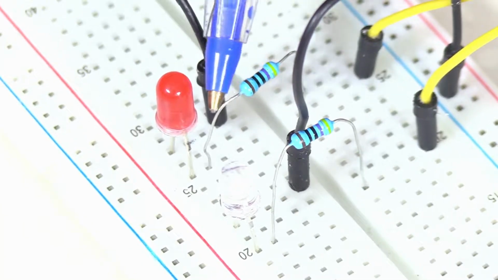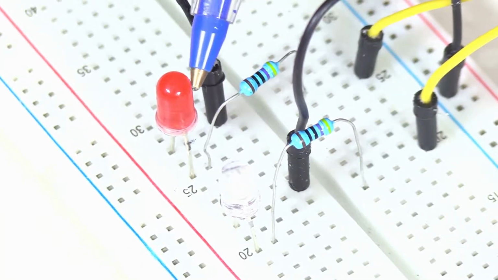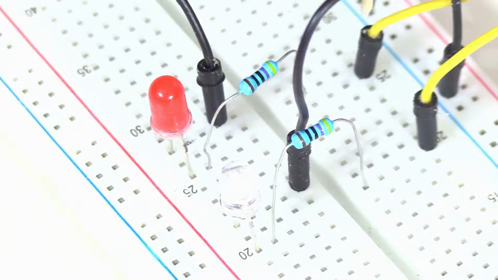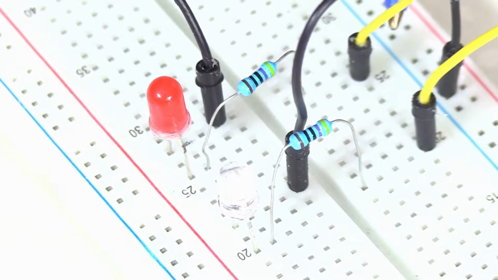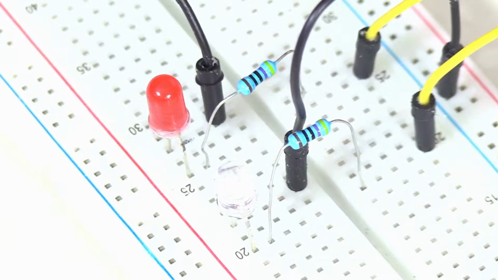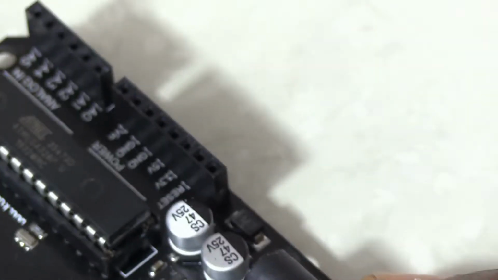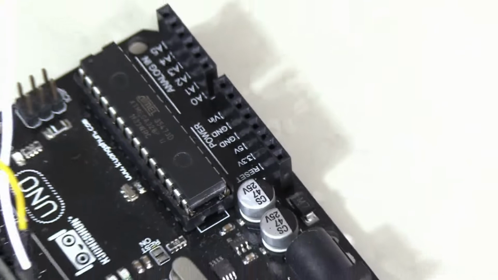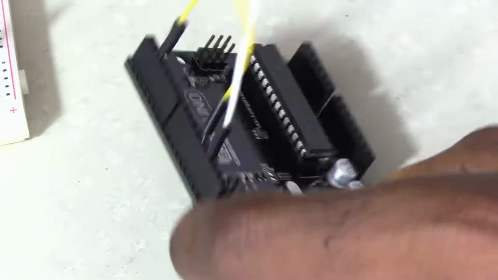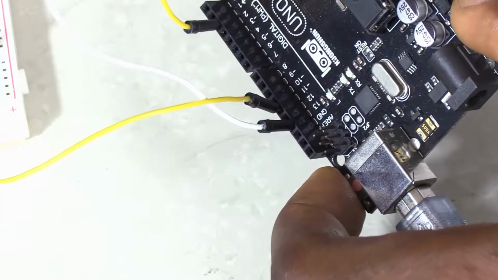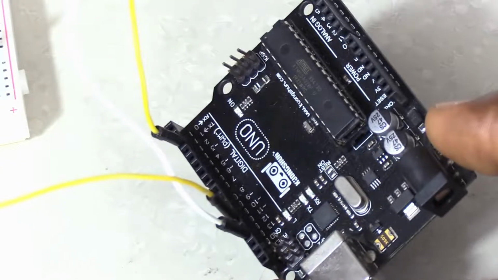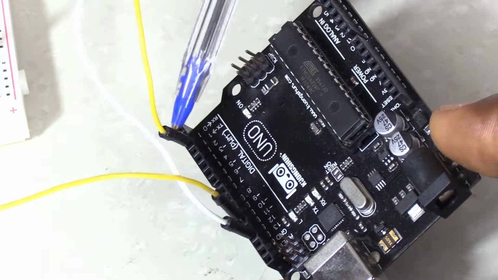I have my first resistor connected in series with the positive leg of the red LED, and it goes to this place and comes to this yellow jumper, and then goes to pin 2 of my Arduino. You can see pin 2. This pin is pin 2 of the Arduino.